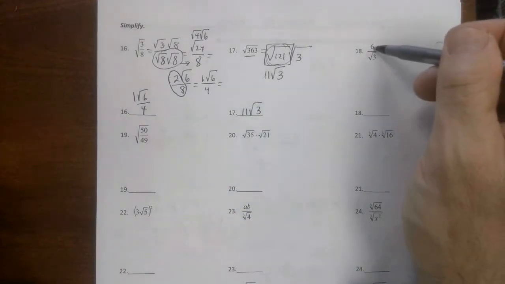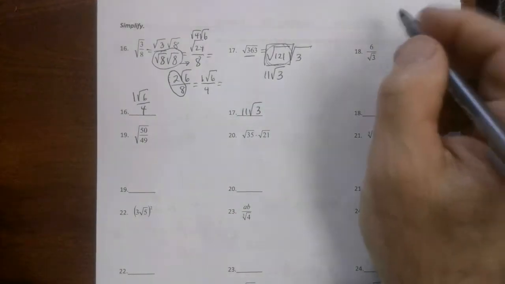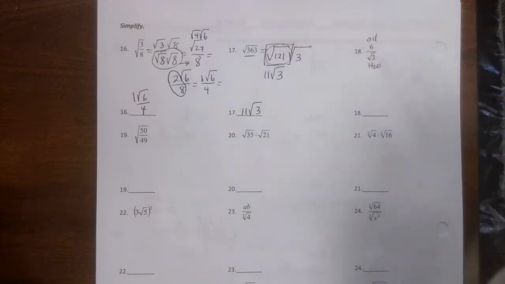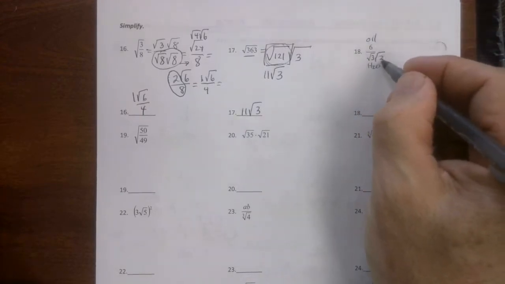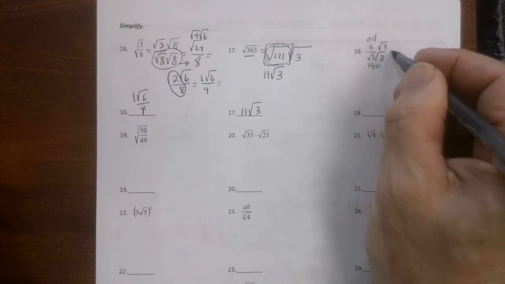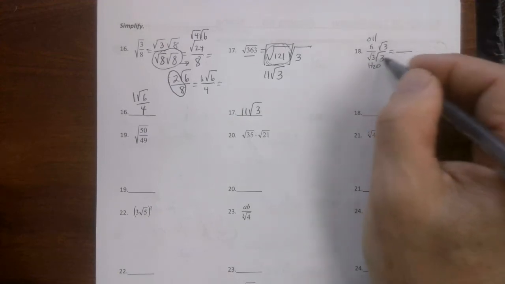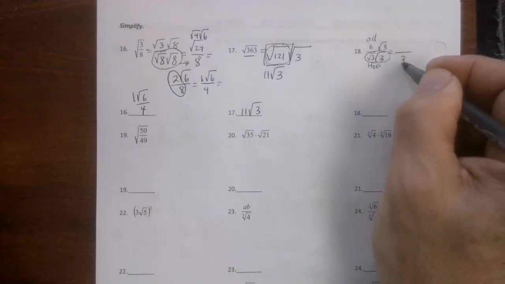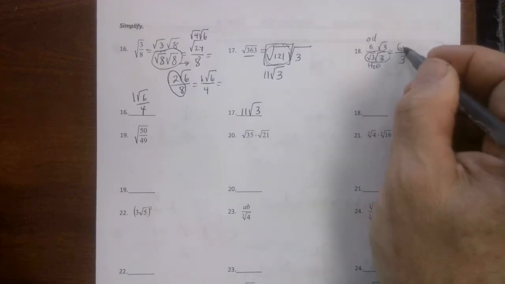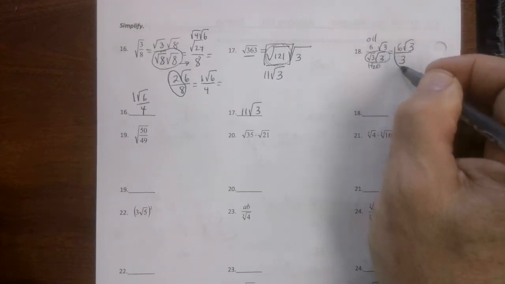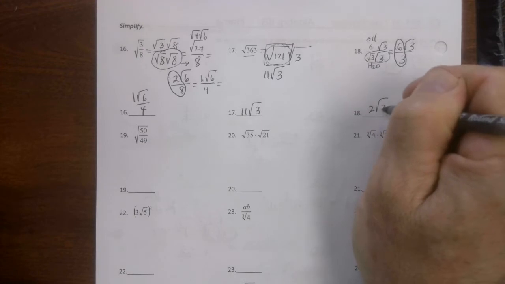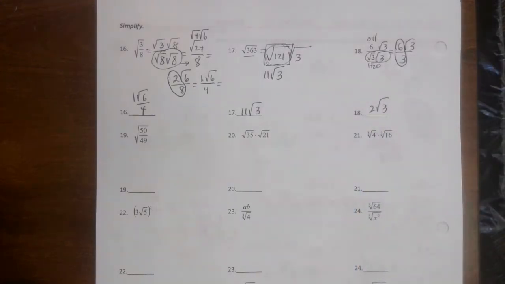All right, can I take this 6 and divide it by the 3? No way. This is my oil. This is my water. Oil and water do not mix. So I just got to get rid of that radical, get it out of the basement. Now in the basement, the square root of 3 times the square root of 3 is the square root of 9, which is just 3. And this would be 6 square root of 3. Once again, you got to check your oil. 6 divided by 3 is 2. So that would be my final answer.